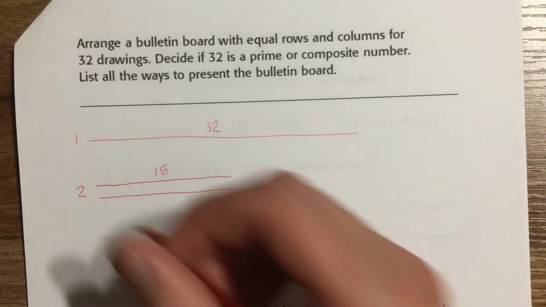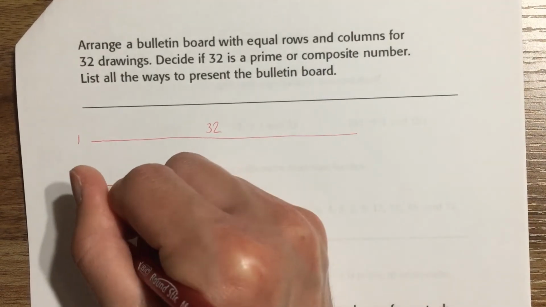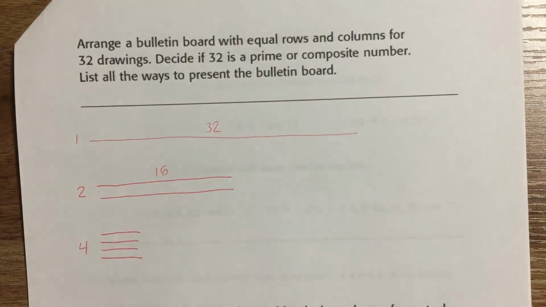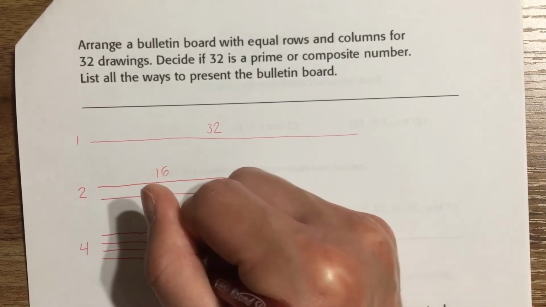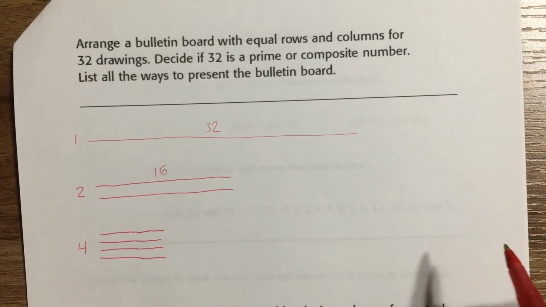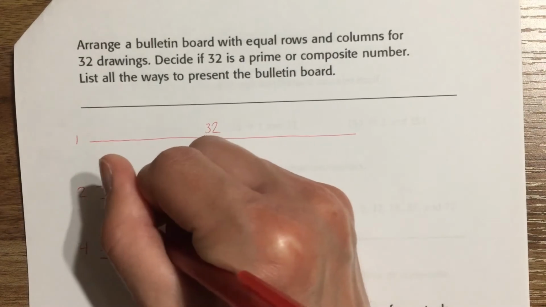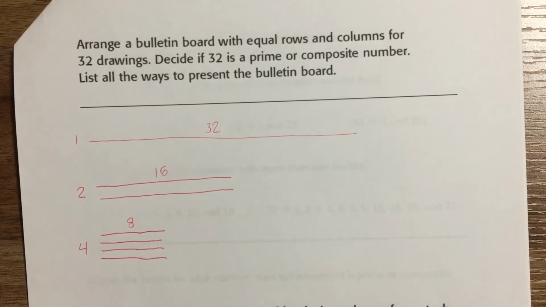We could do 4. We could say, all right, there are 4 rows. Let's make these lines just a little bit longer. There we go. Trying to make them half as long as the 16 up there. So we could have 4 rows of 8. That would be good. That would equal 32.